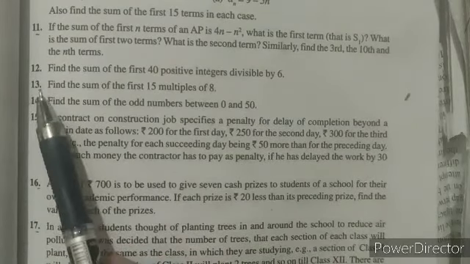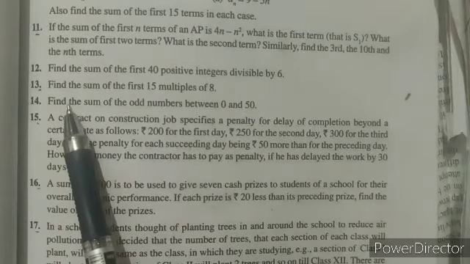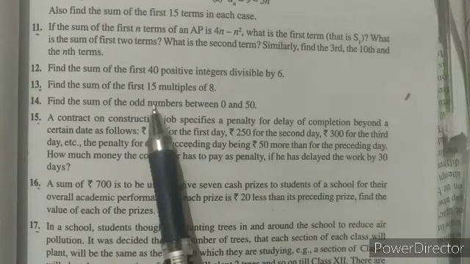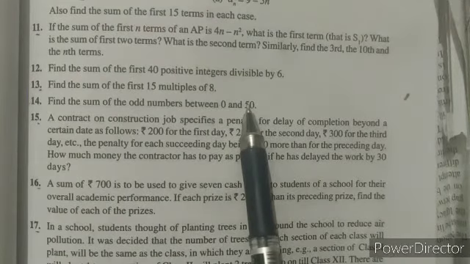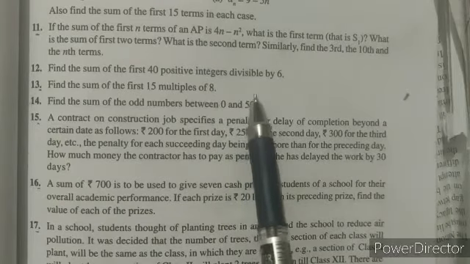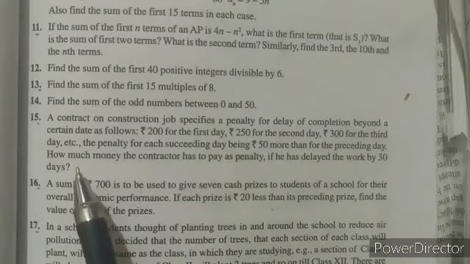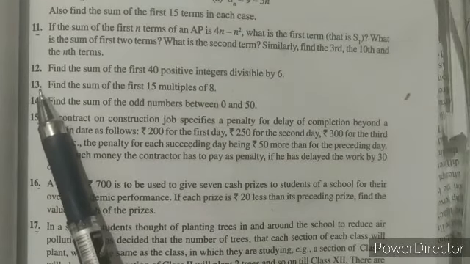Now questions number 12, 13 and 14 are similar questions. Now in the 14th question we have to find the sum of odd numbers between 0 and 50. So odd numbers between 0 and 50 will be 1, 3, 5, 7 and so on up to 49, and then we can find its sum. Now here I am doing question number 13.